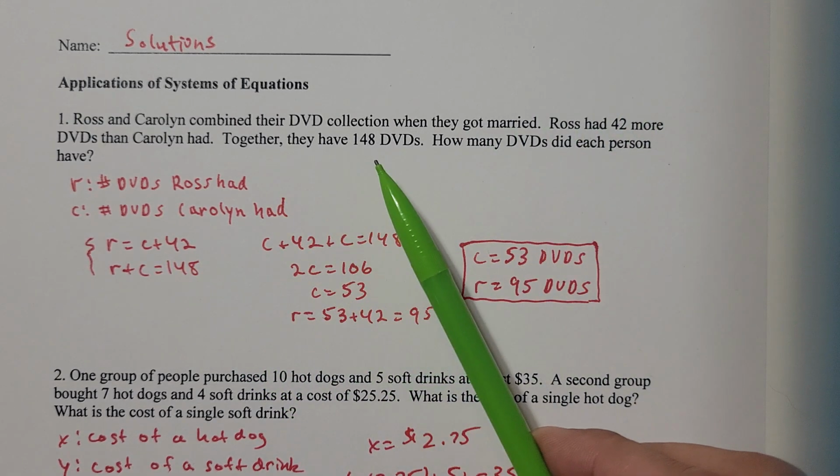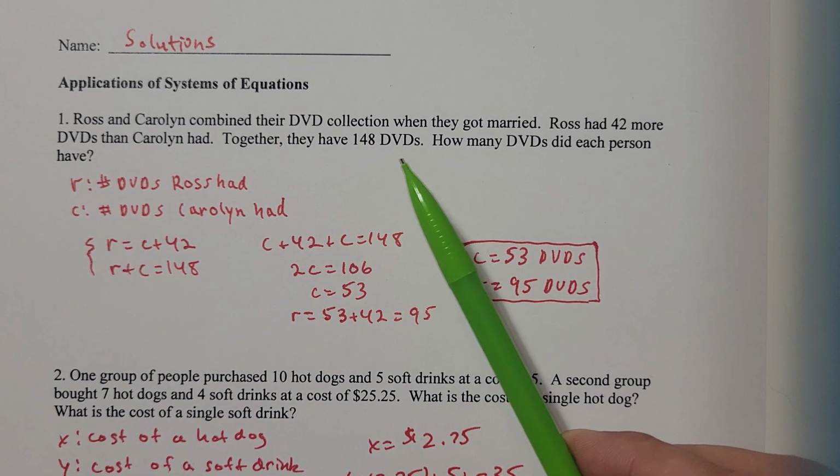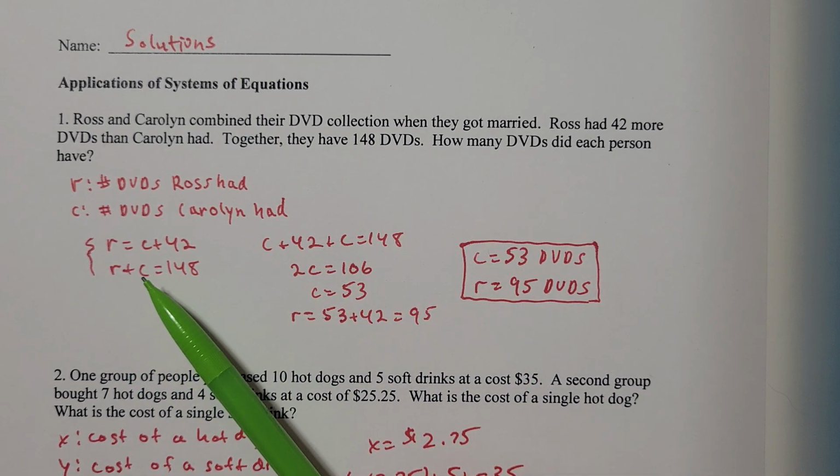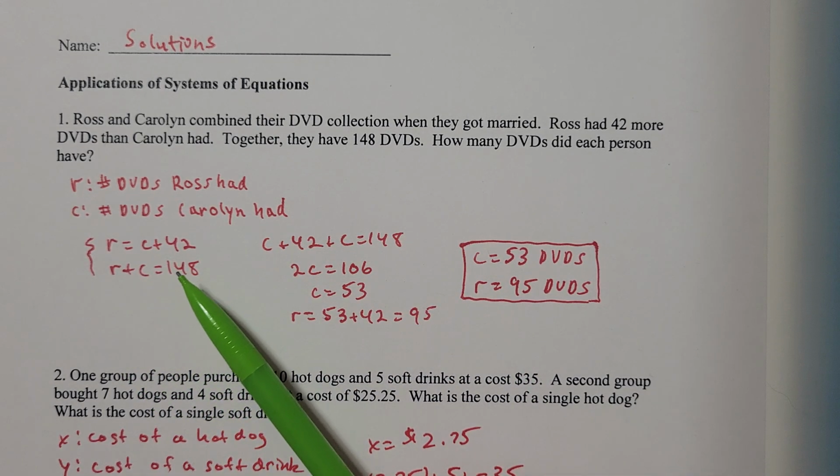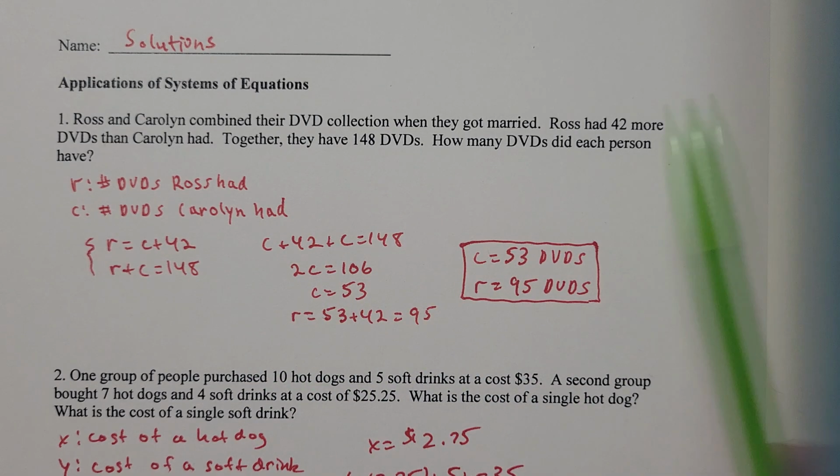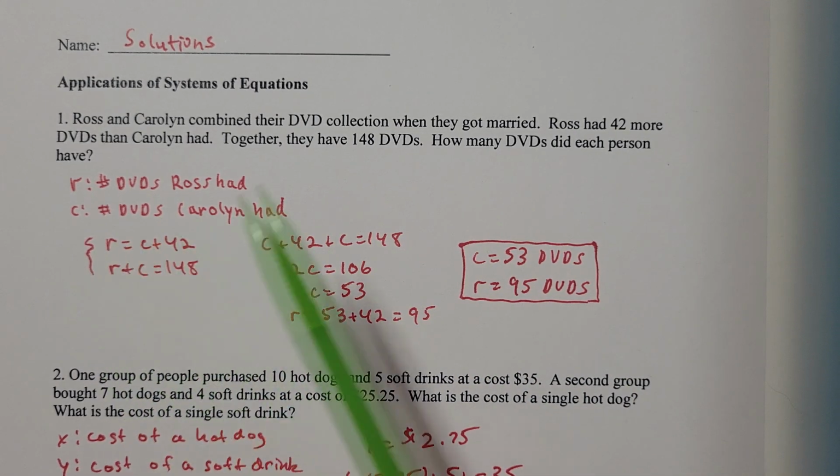And then together they have 148 DVDs. So if I take Ross's collection plus Carolyn's collection, I get 148 total. Okay, so this would be the system there to solve. You can use any method that you want. I'd say probably avoid using the graphing method because you don't know the type of answers that you'll get there. But why don't we use the substitution method?